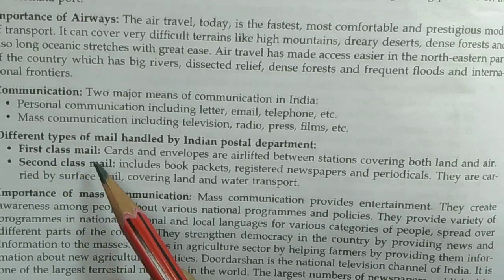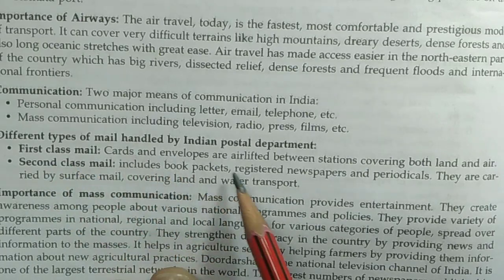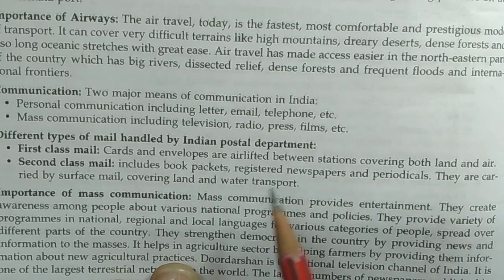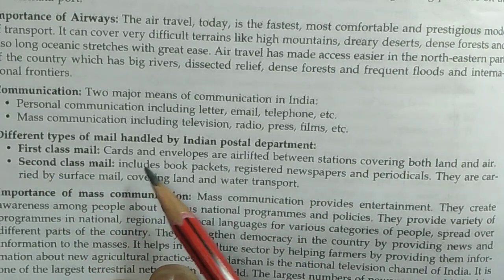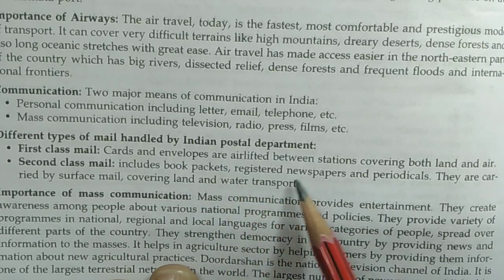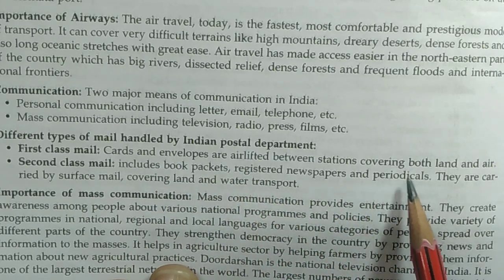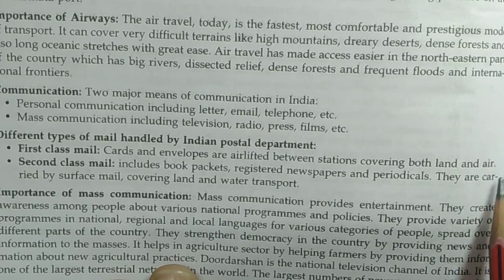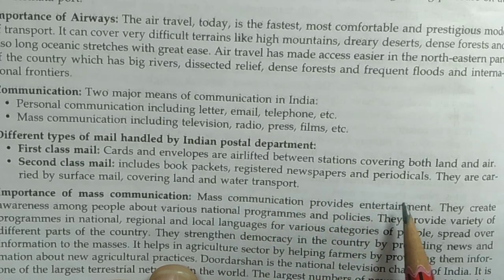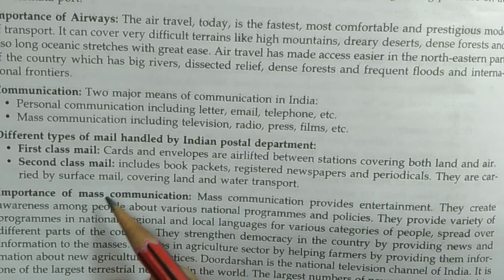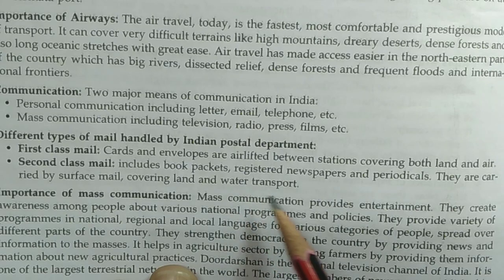Now next is different types of mail handled by the Indian Postal Department. First is first class mail. So what is first class mail? Cards and envelopes are airlifted between the stations, covering both land and air. Second class mail includes books, packets, registered newspapers, and periodicals. Next, they are carried by surface mail, covering land and water transport.